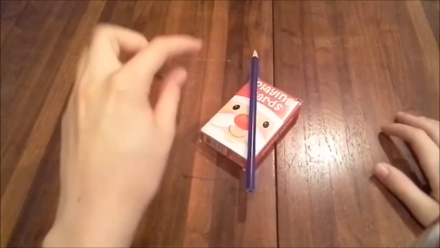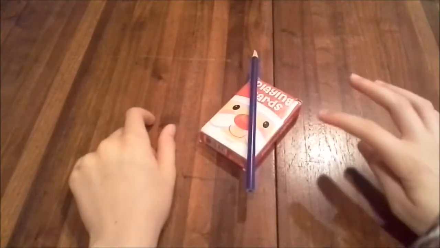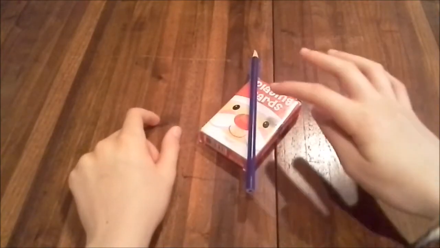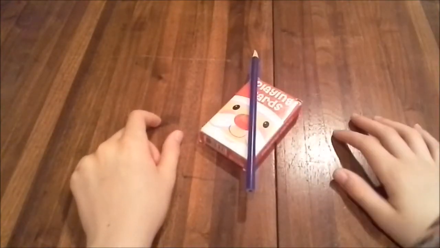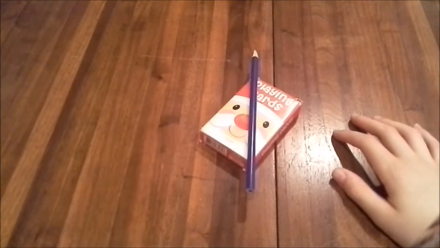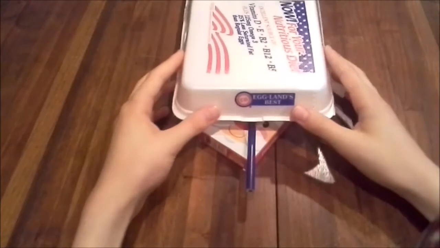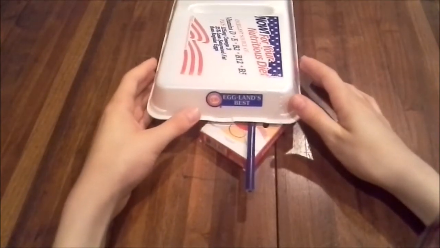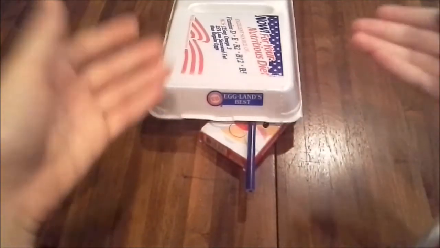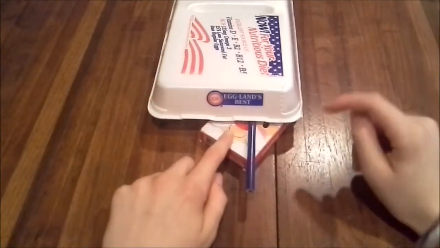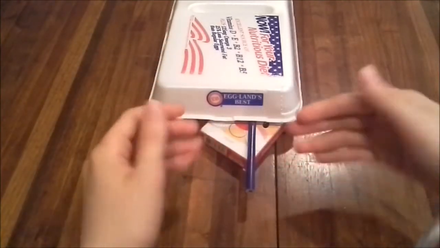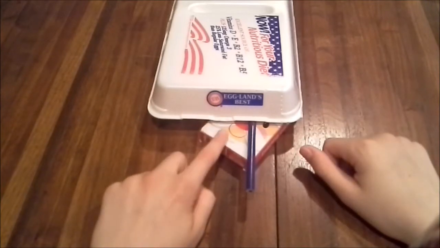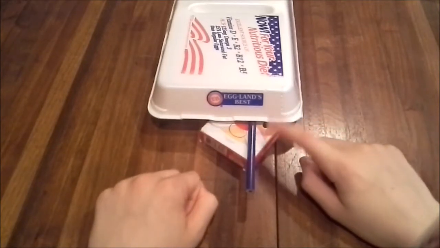Now, if you look at this entire object at once, you will see that the axis of spin goes through the center of mass. But if we just look at one half of the object individually, you will see just by eyeballing it that the mass is very unevenly distributed on each side. There's a lot more mass on this side than this side.